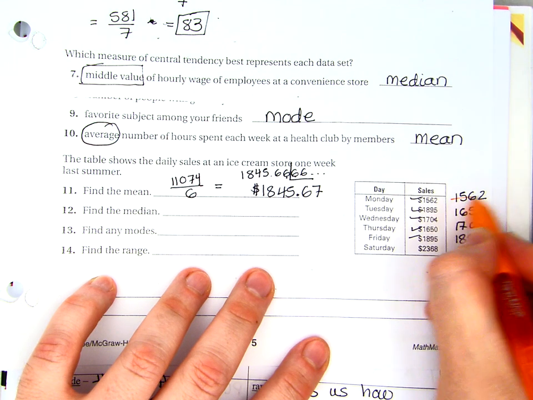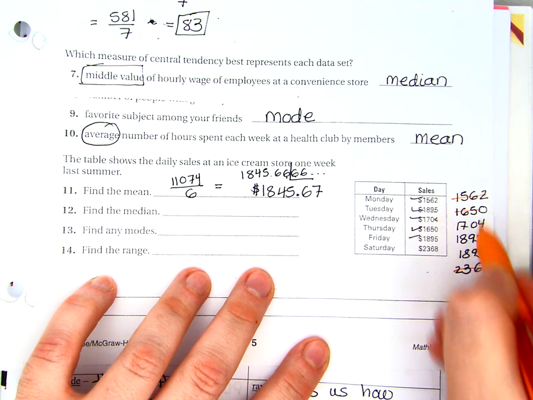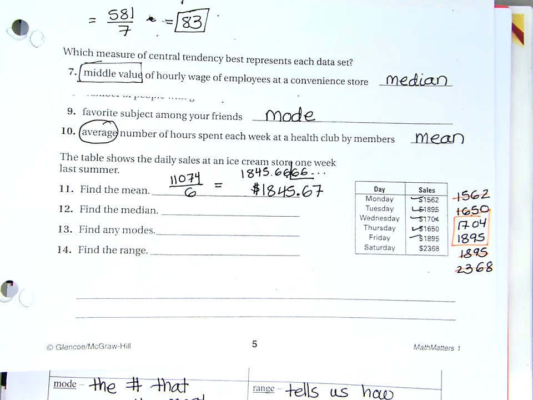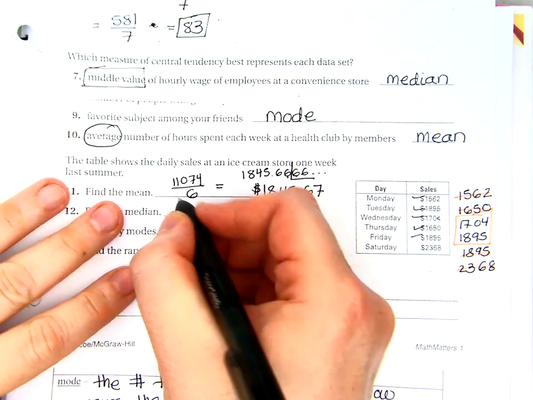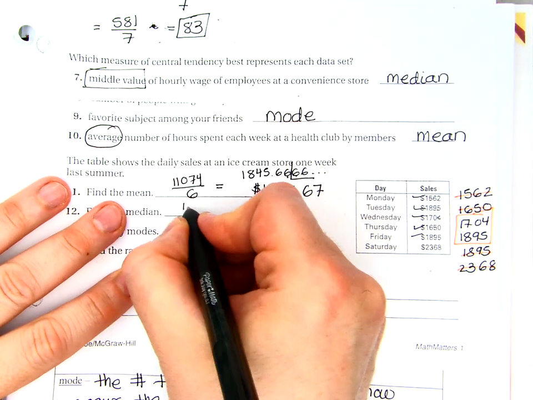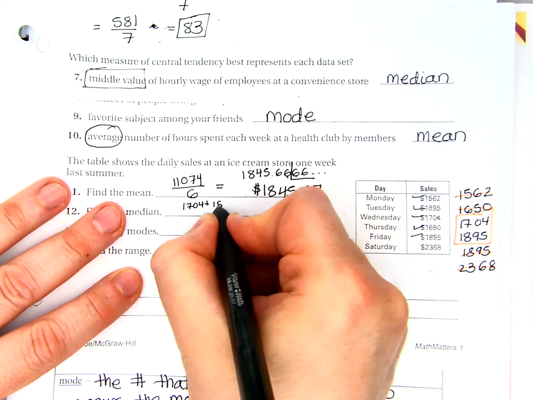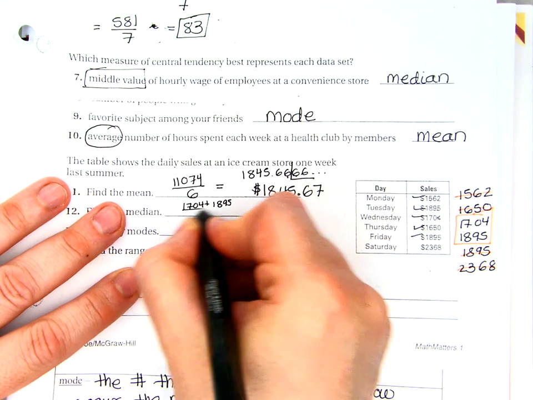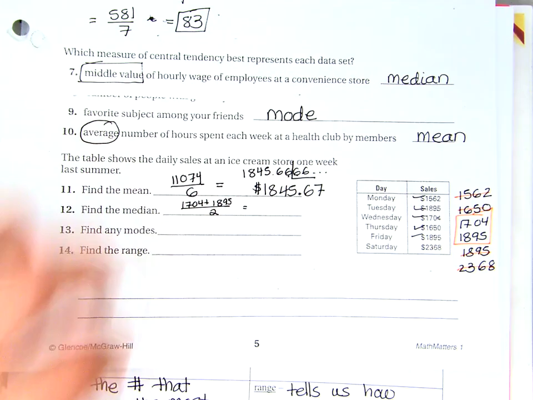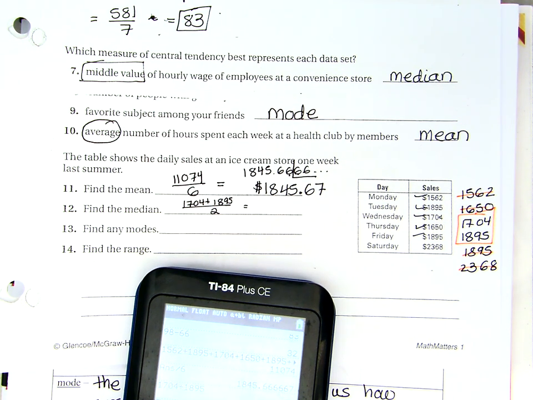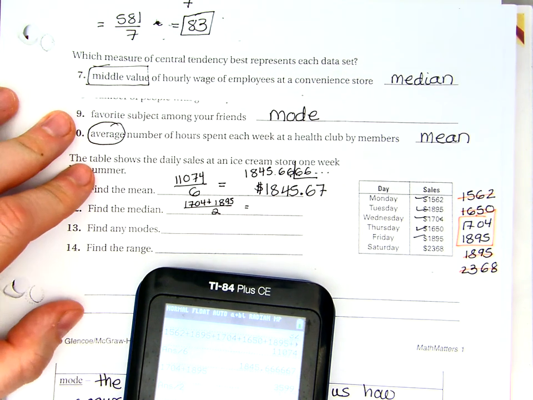When I start crossing them out, first and last, second and second to last, I am left with 2 numbers in the middle, which means I need to add those and divide by 2. 1,704 plus 1,895. Divide that by 2.